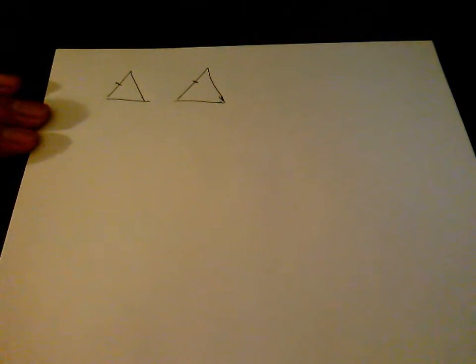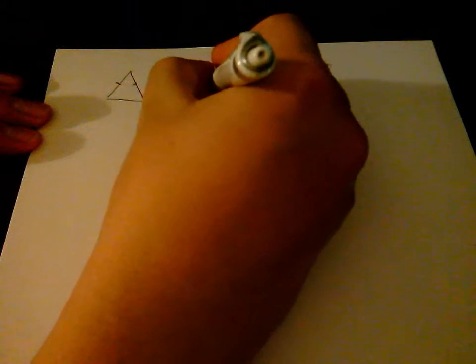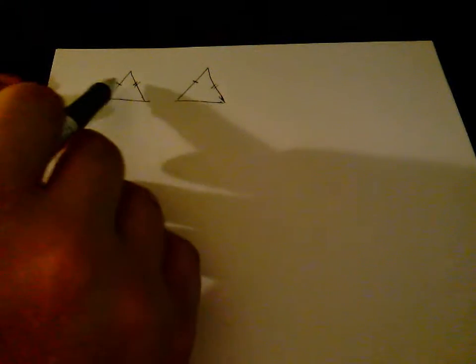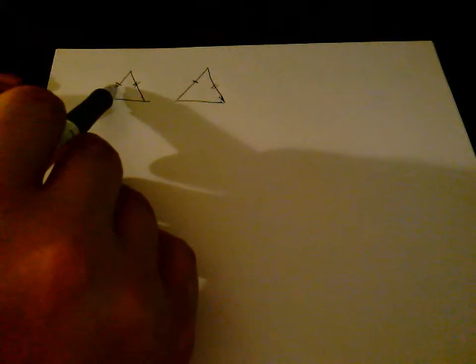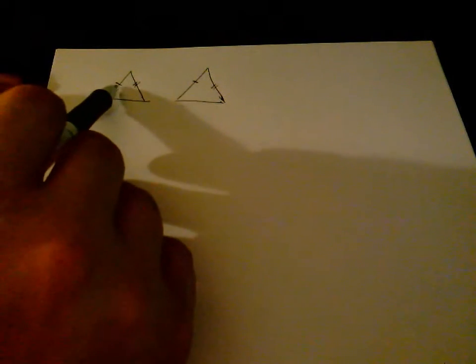First part, guys, is just a tick mark. A tick mark shows that a side is congruent. Alright, so these two sides are congruent because they both have one tick mark. If we use two tick marks, that shows that these two sides are congruent, but they aren't congruent to the original. So that's saying, okay, this is congruent to this, but this is not congruent to this because this has one tick mark, this has two tick marks.